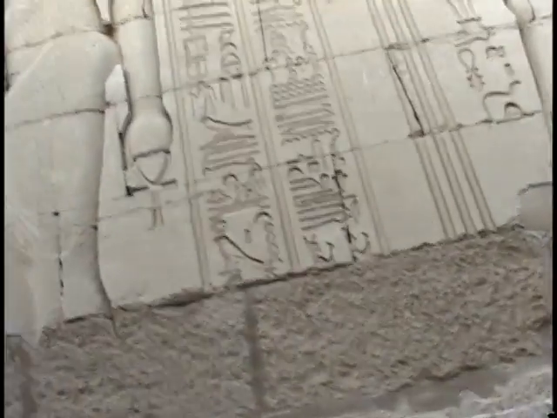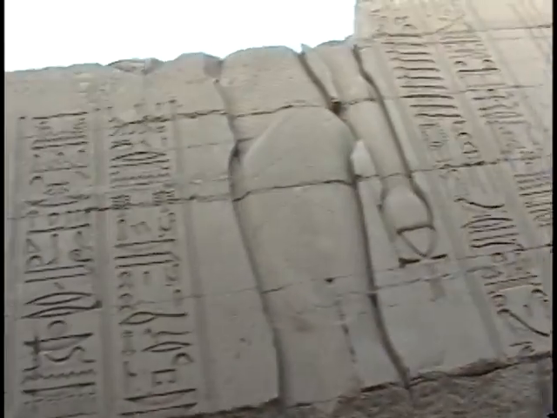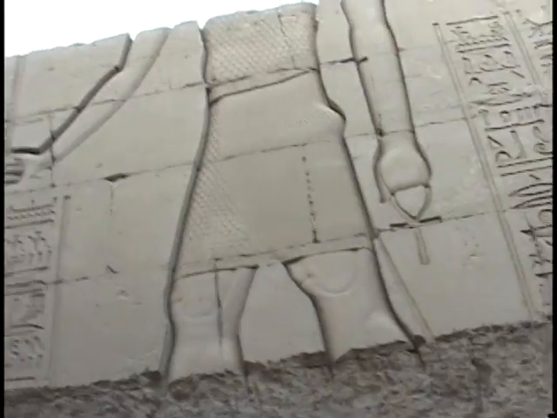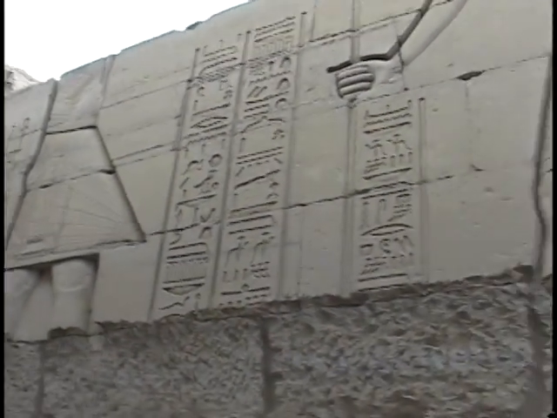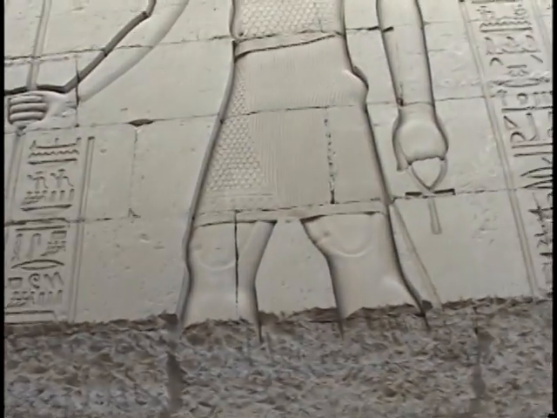You can tell what's on the frieze above. Yes, this wall was very high. Much higher.